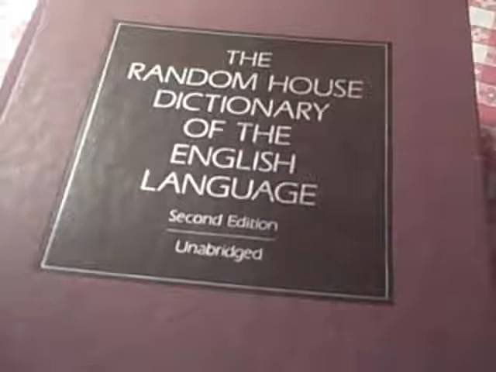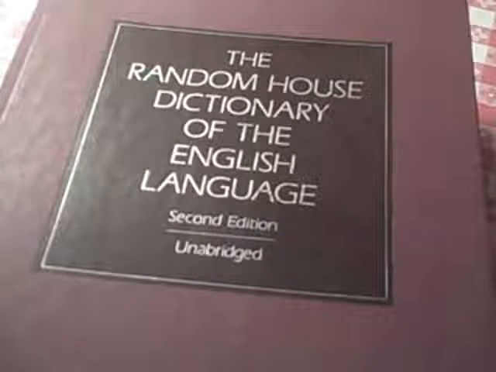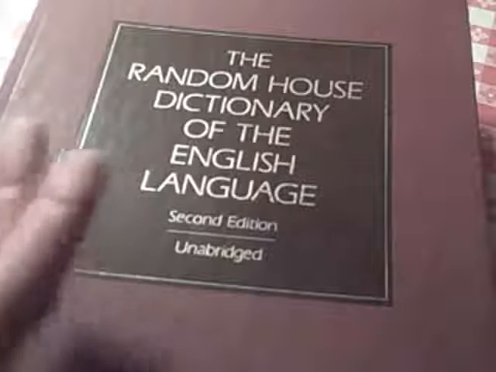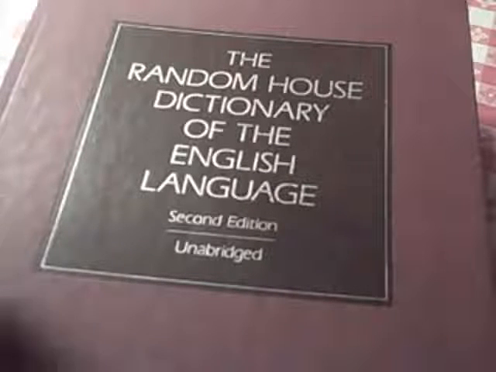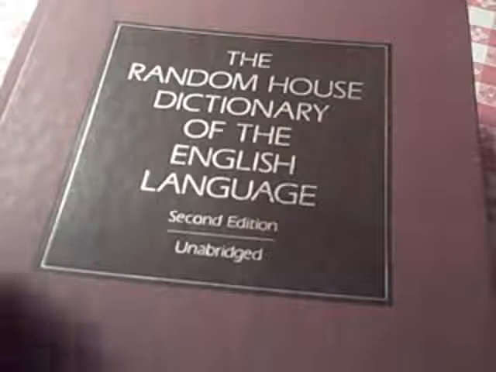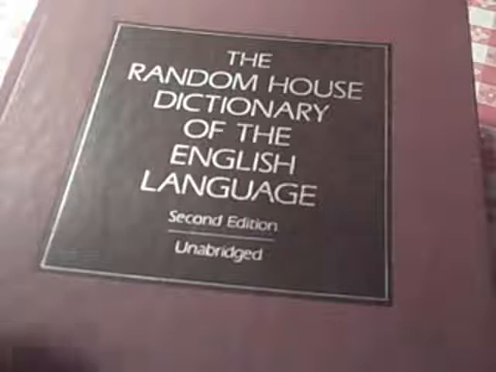Which means search for it. There's a word you have to look up. Search means to look for. Okay? Look for a word. But when you don't know a word, you don't look for it in the dictionary. If you speak English well, you look it up. You don't know that word? Look it up.